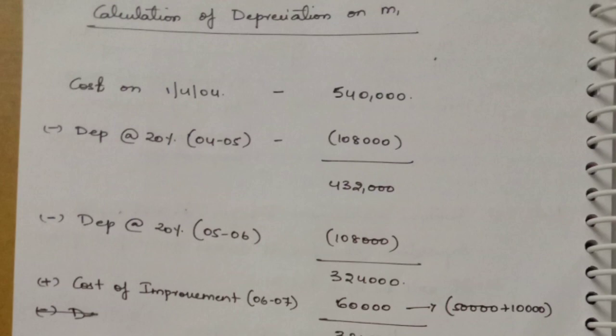Depreciation for the year 4-5 is 20%. For the full year we are holding this machinery, that is from 1st April to 31st March, right? So we need to calculate the depreciation for the full year, that is 5,40,000 into 20% into 12 divided by 12, which comes to 1,08,000.